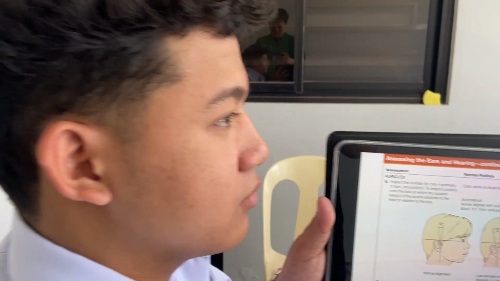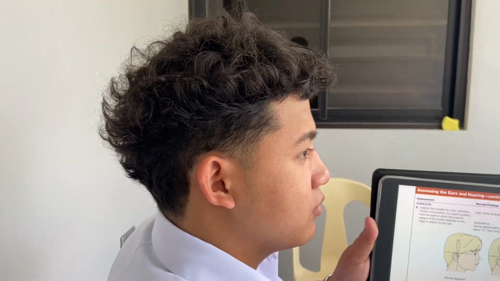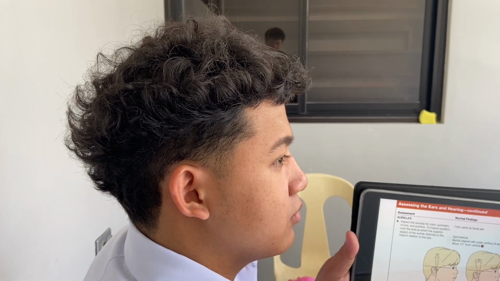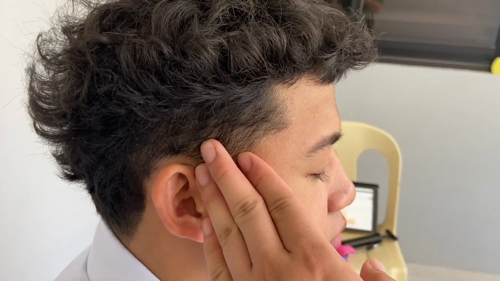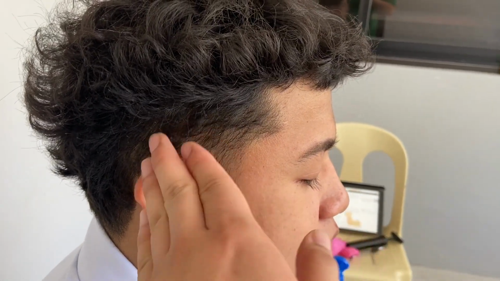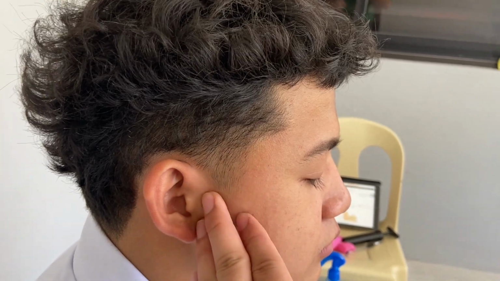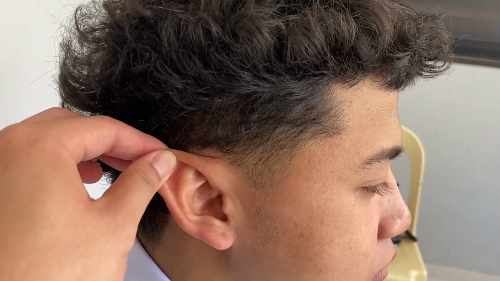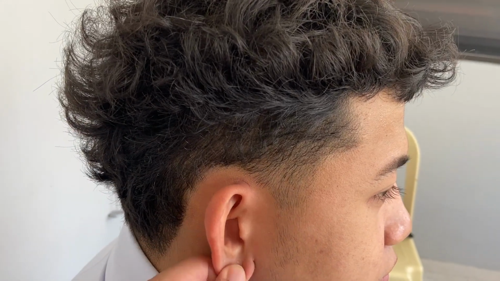Inspect the auricles for color, symmetry of size, and position. To inspect position, note the level at which the superior aspect of the auricle attaches to the head in relation to the eye. Palpate the auricles. Inspect the external ear. Visualize the tympanic membrane using an otoscope.